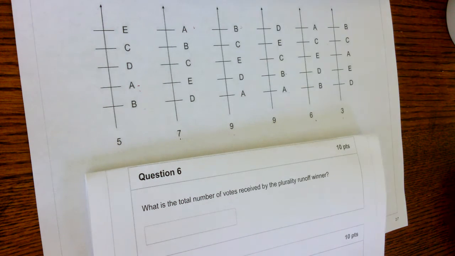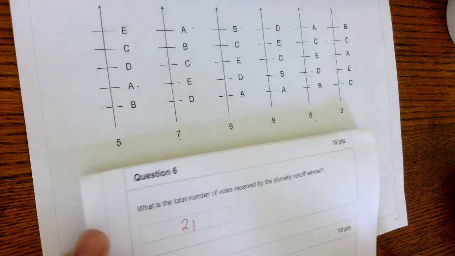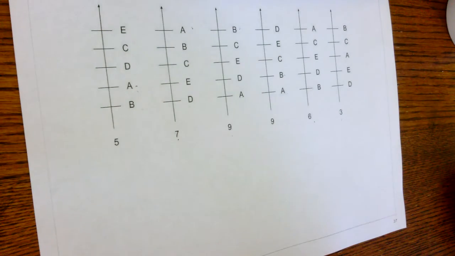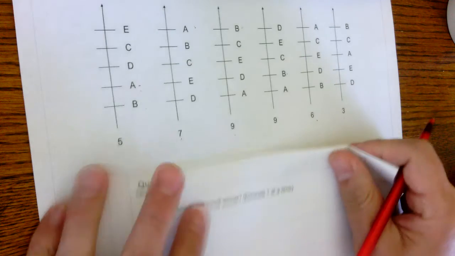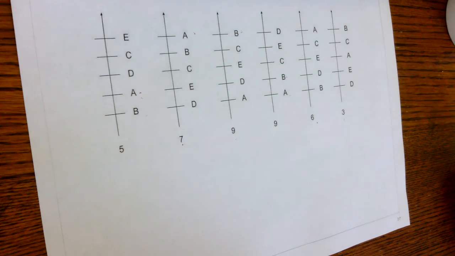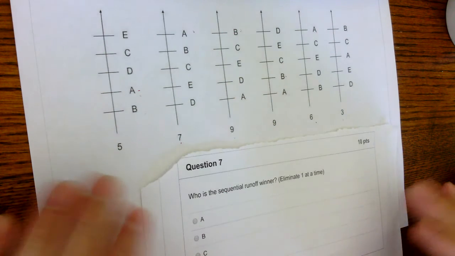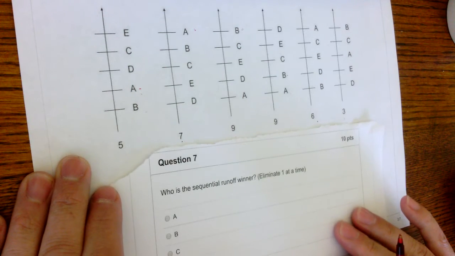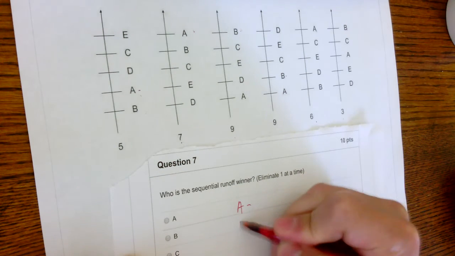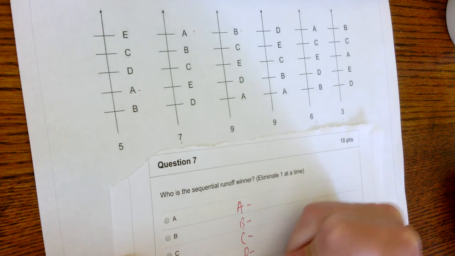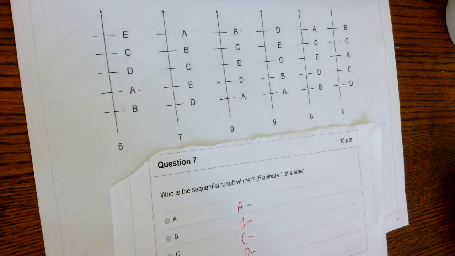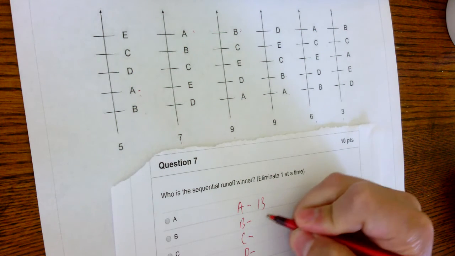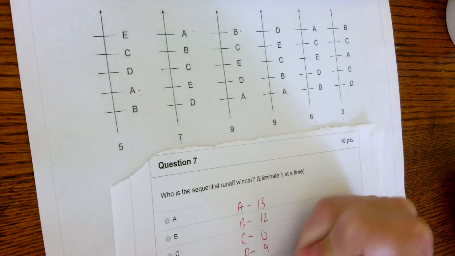What is the total number of votes received by the plurality runoff winner? It was 21. Next question was, who was the sequential runoff winner? That means you eliminate one at a time. Let's write down the plurality counts again. A had 13, B 12, C 0, D 9, E 5.